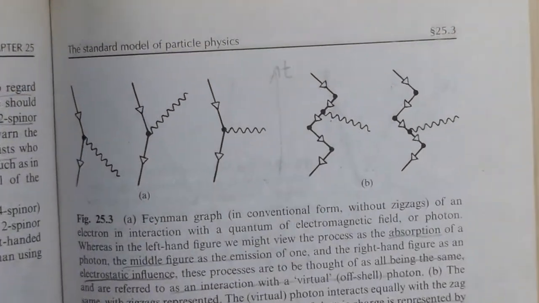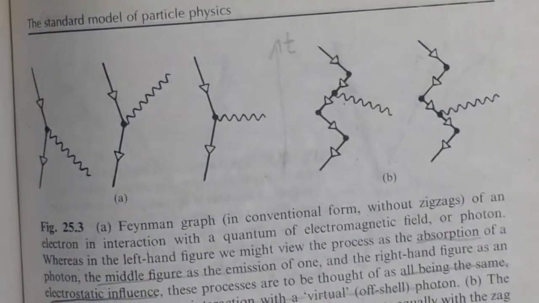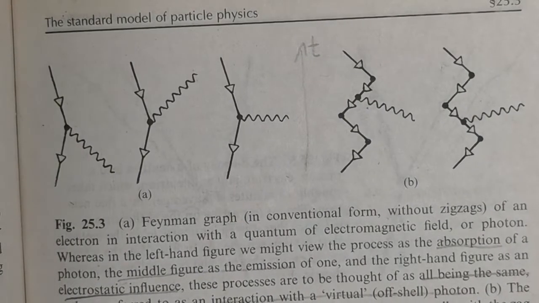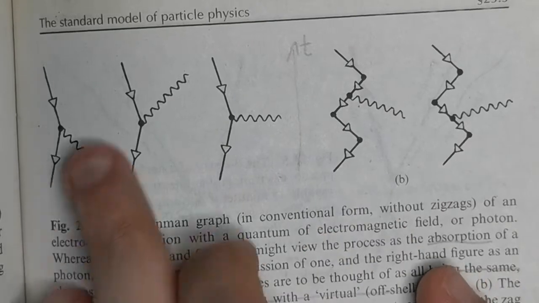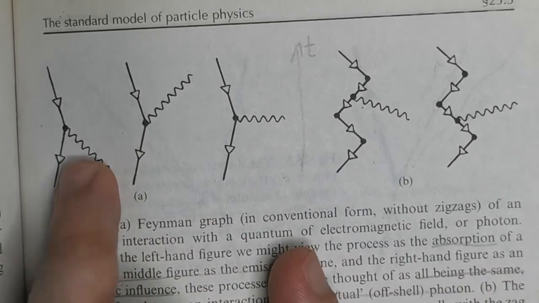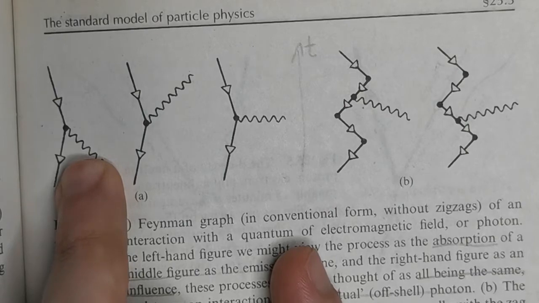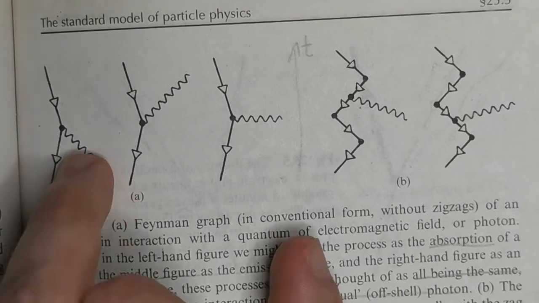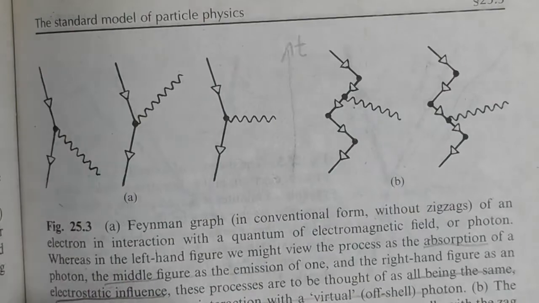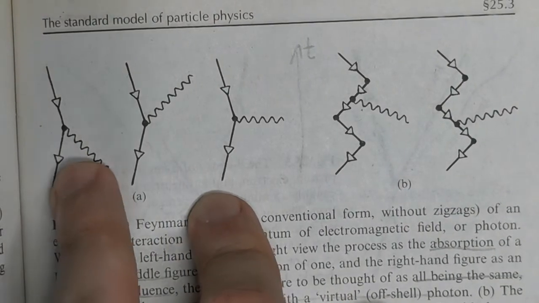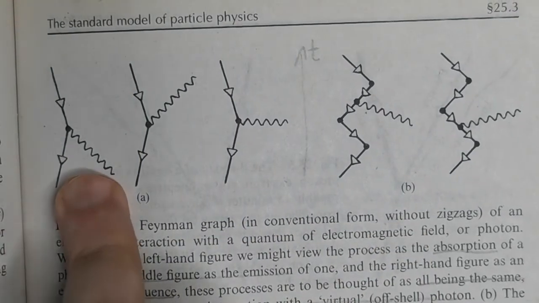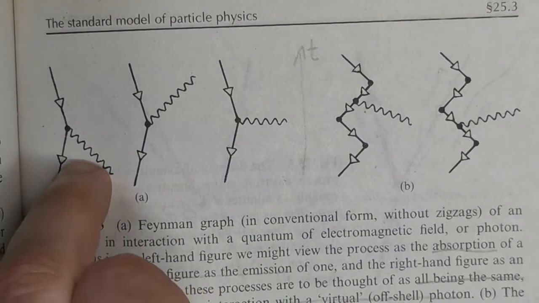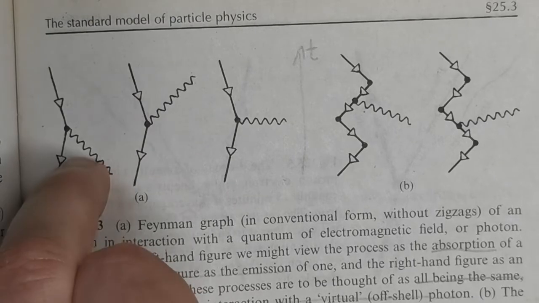We can take a look at the Feynman graphs here, as Alex asked before. Here you can see Feynman graphs on the left without zigzags, on the right with zigzags. The white arrow represents the electric charge, and it is in the other direction of the particle movement line, so it means that it has negative charge.